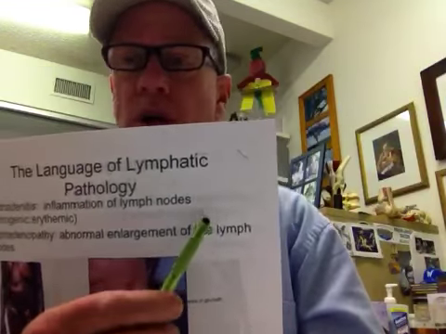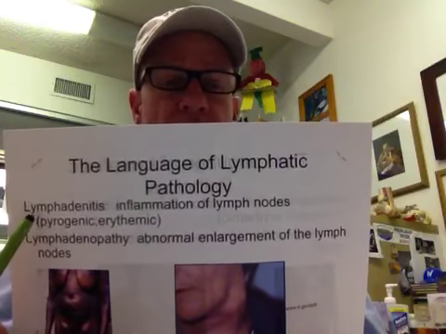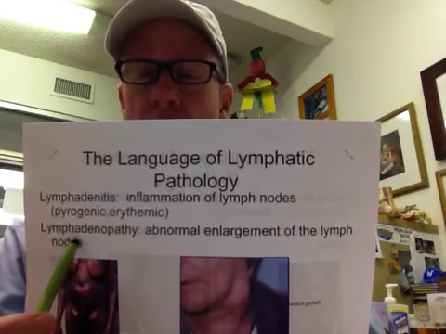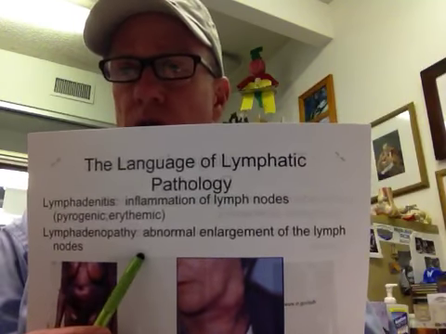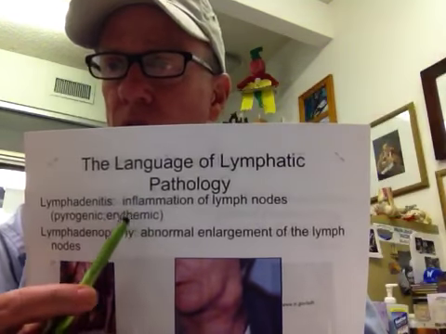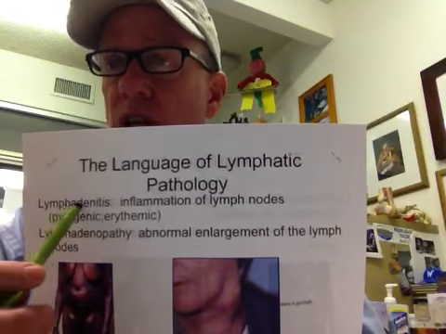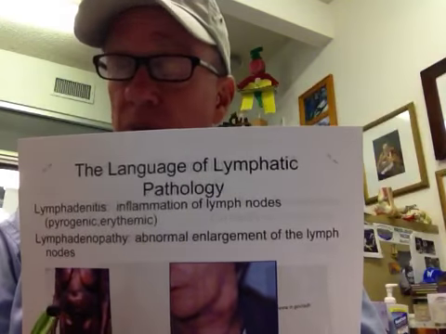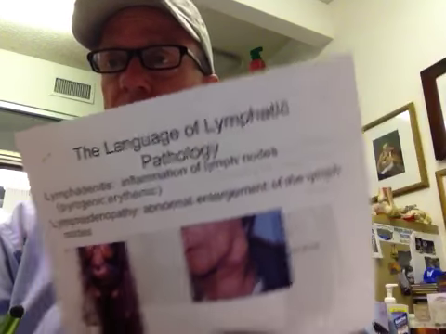And then back to language of the lymphatic system. I want you to know the difference between lymphadenitis and lymphadenopathy. Lymphadenopathy is enlarged lymph nodes. Lymphadenitis, well, there you go. The suffix tells you what it is. It's an inflammation of the lymph. So it's infected, it's inflamed. It could be mechanical irritation. The body's responding to the irritation by inflaming.